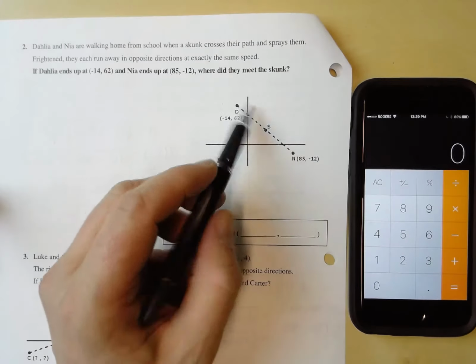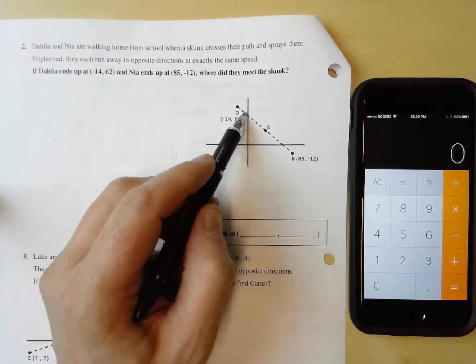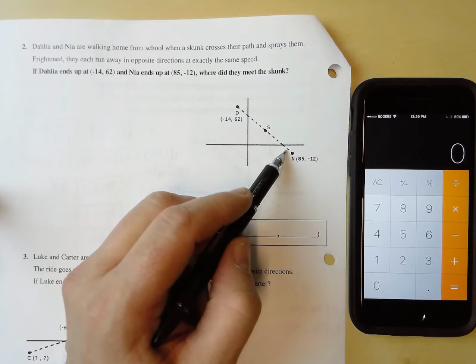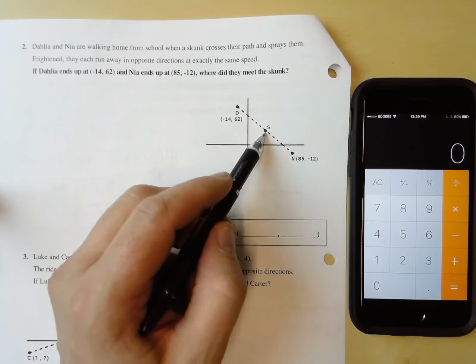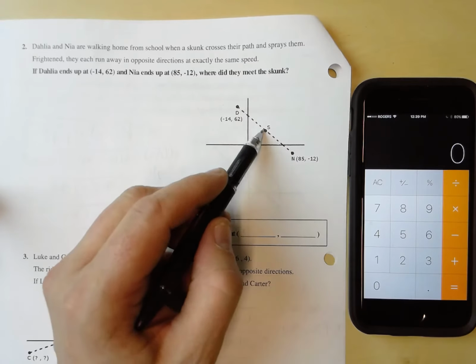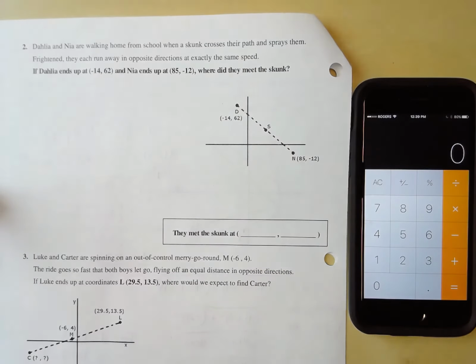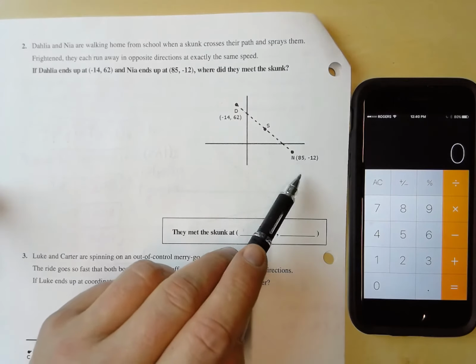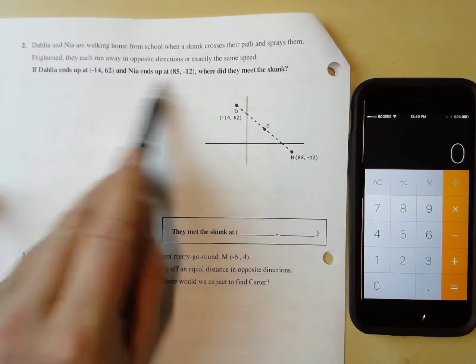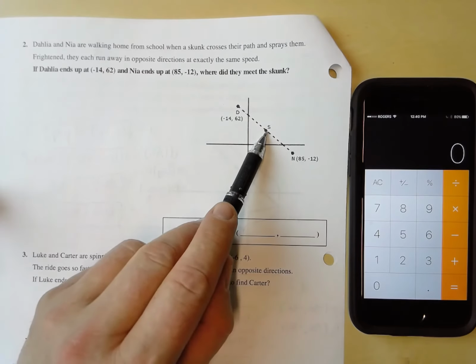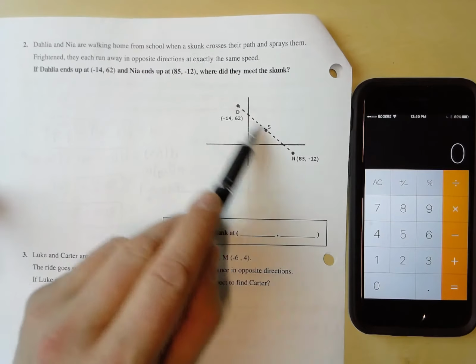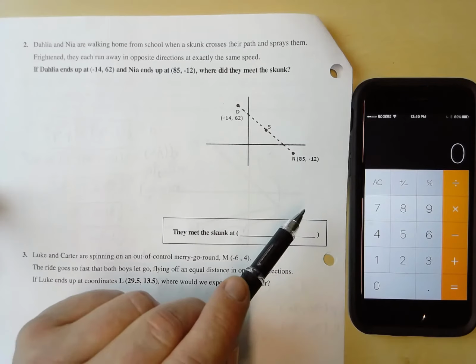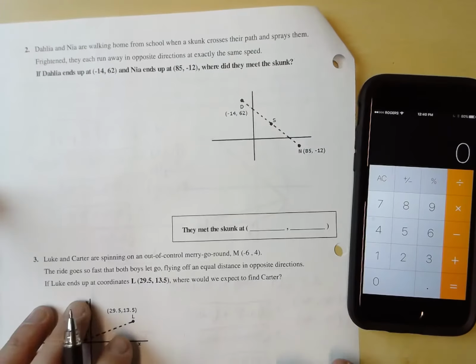So since they were running away at exactly the same speed from the same place, we know that they're running from the middle. It's a little tricky way of saying they're running from the middle. In other words, really, what I'm asking you for here is, what's the midpoint? If Dahlia ends up here and Nia ends up over here at their respective points, where were they in the beginning? And they've left from the center of the skunk spraying. So this is a straight up midpoint formula, really easy.